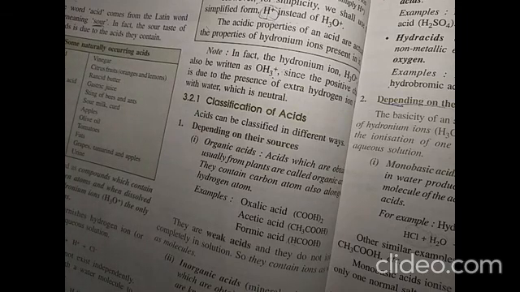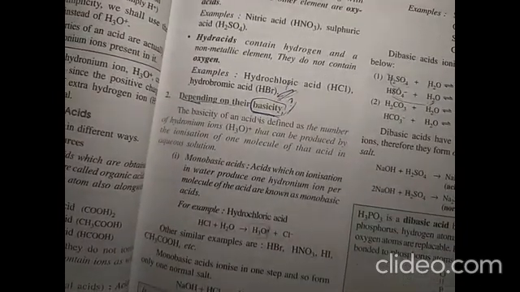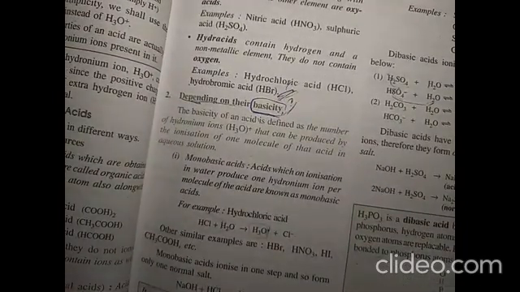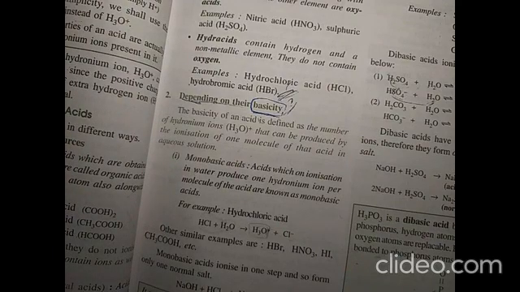Okay. Now if I talk about the classification on the basis of their basicity. Basicity means the number of hydronium ions released. So there are 3-4 types of acids: monobasic, dibasic, tribasic. Monobasic means when one molecule of an acid dissociates to give one molecule of hydronium ion. Such type of acids are known as monobasic.